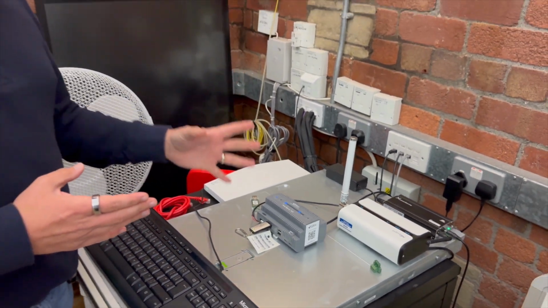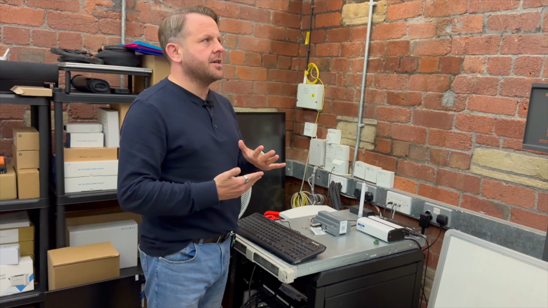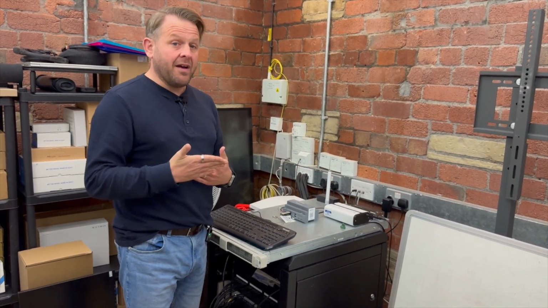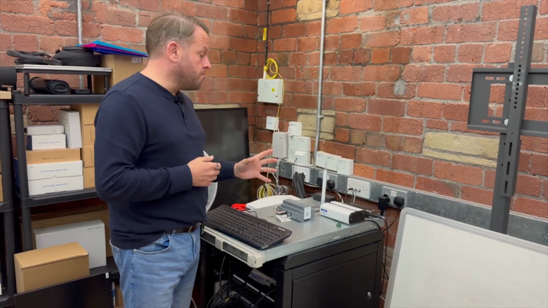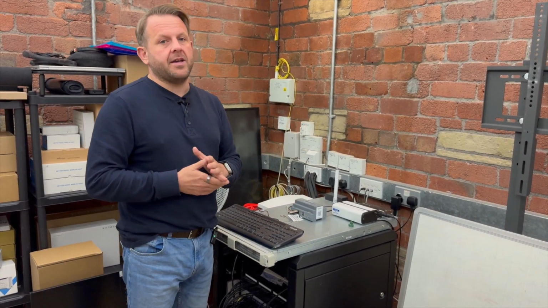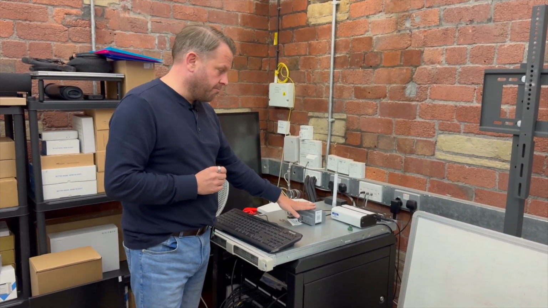So if you have a BMS and you're not using things like TRVs, heaters or smart plugs, you can push that information from our platform to a BMS and make it do something for you. And that's done via this in conjunction with our software platform.